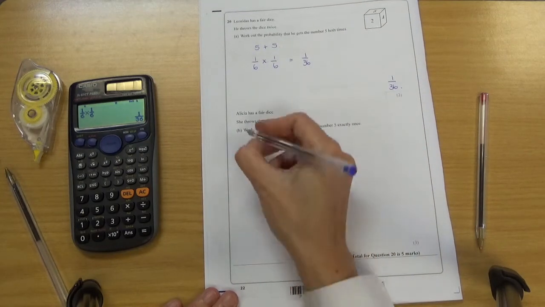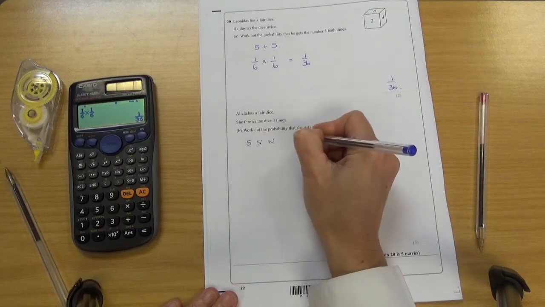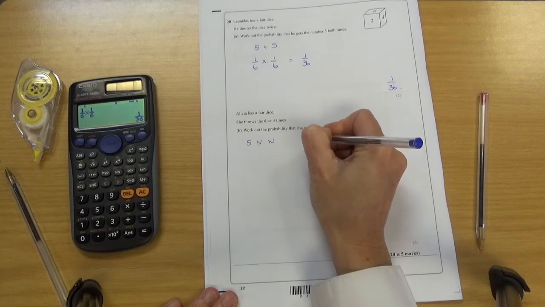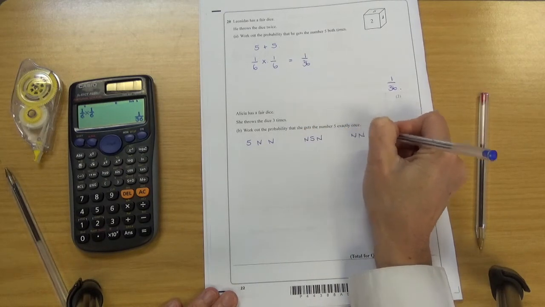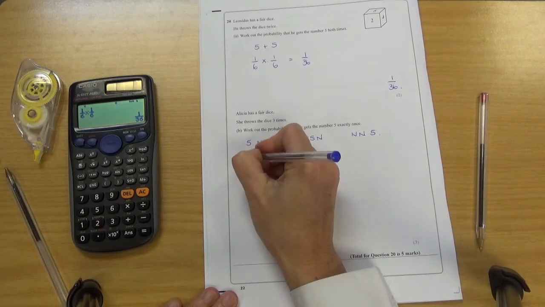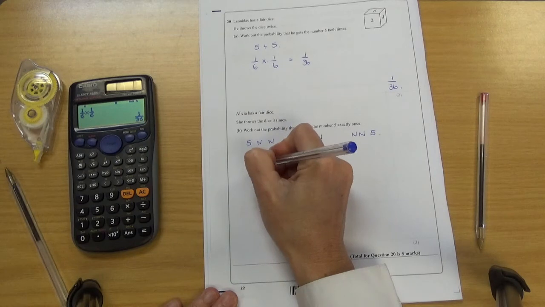To get 5 exactly once, it could be a 5 the first time and then not 5s, or it could be 5 the middle time, or it could be 5 just on the last time. Probability of getting a 5 is 1 in 6. Getting something else is 5 out of 6.